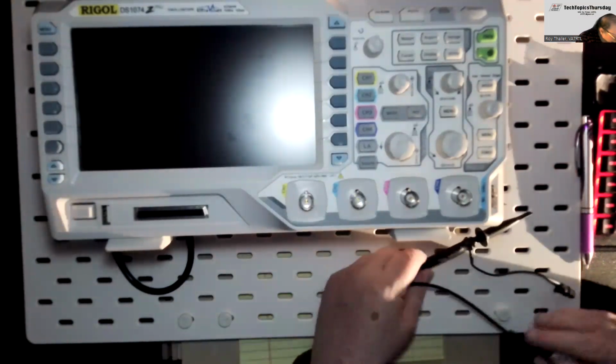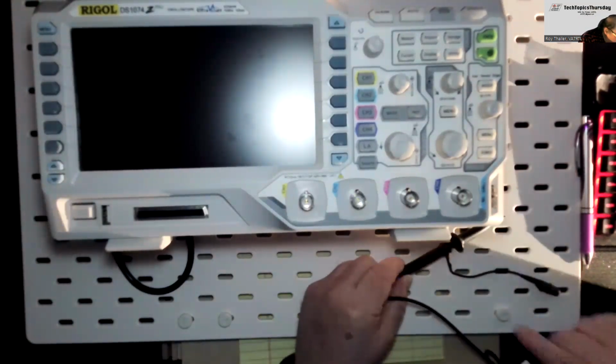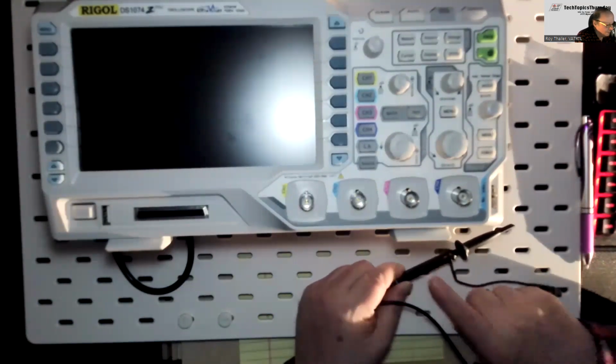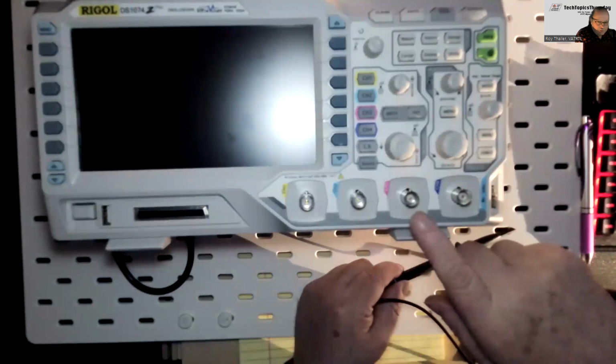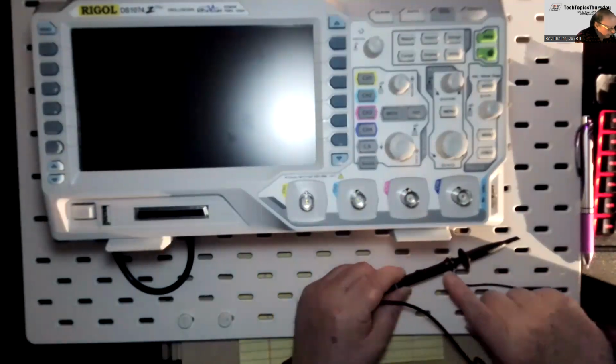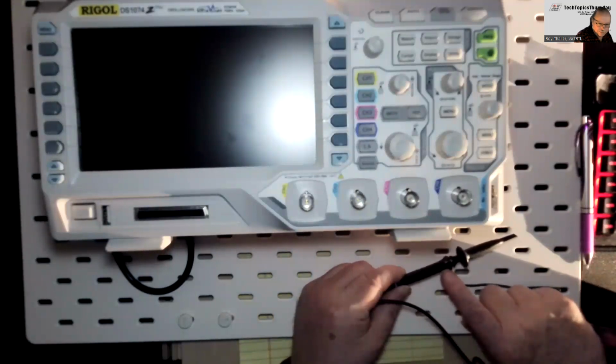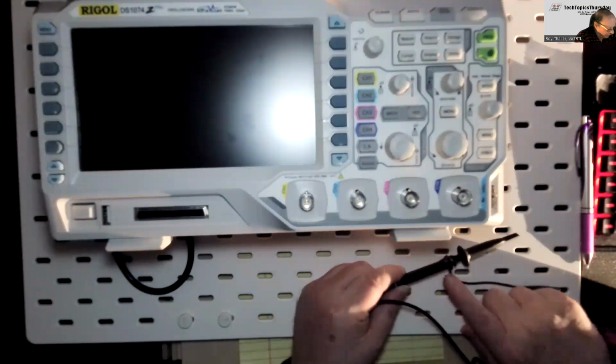The other thing on here, which is not that easy to see, is an X1 and X10 switch. X1 means it goes straight into the oscilloscope. X10 means there's a 9 megaohm resistor plus a capacitor in there, and that's what's recommended. Let me see what this is connected to. Okay, this is set to X10.